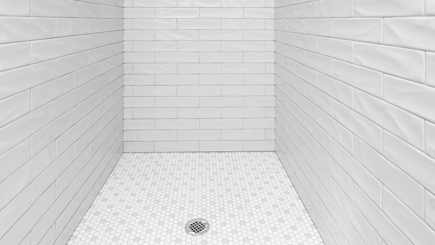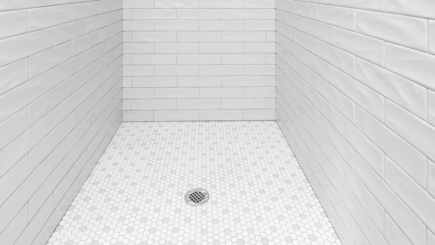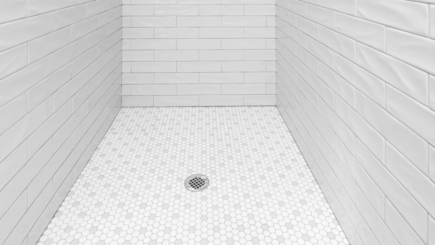Now, if you are in the position where you're trying to match tiles, this next space actually works really nicely. You can see we have the same type of penny round floor tile, only this, instead of having a black contrast, has that light gray color, which ties in nicely with the tile on the walls. So the white is the same as the first picture, the gray is the same as the first picture, but because you have that extra gray, the contrast doesn't look that strong.